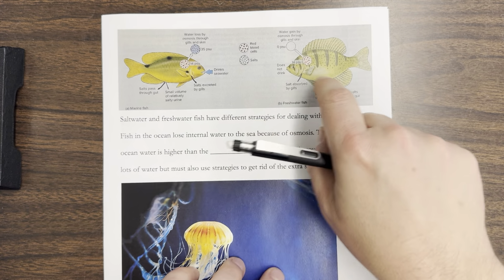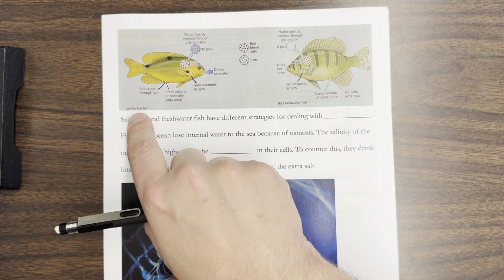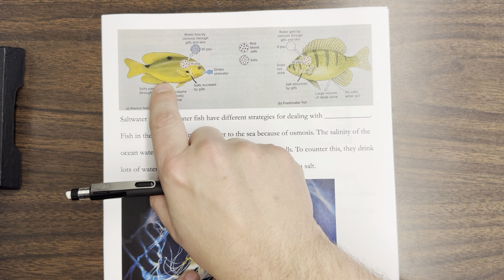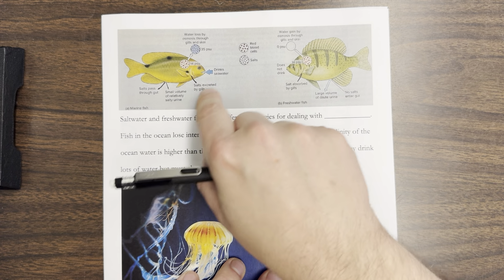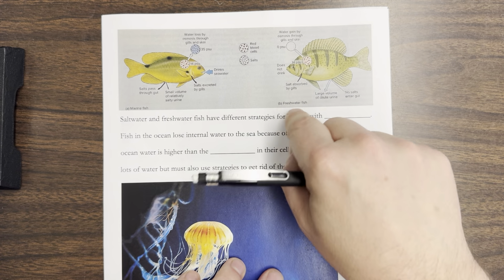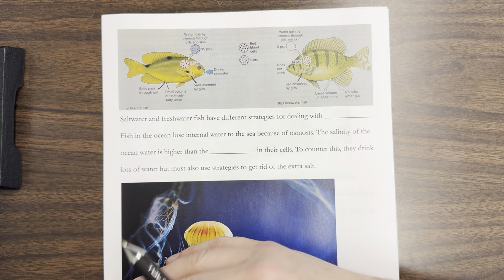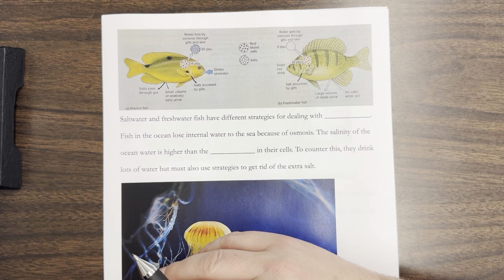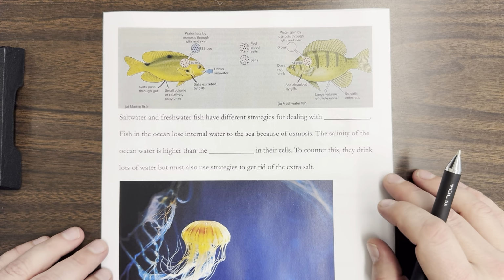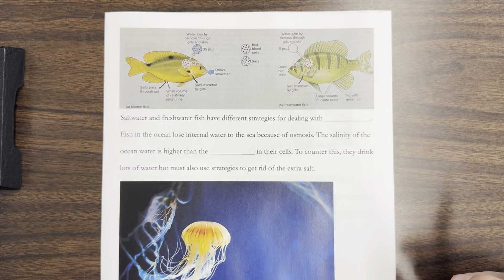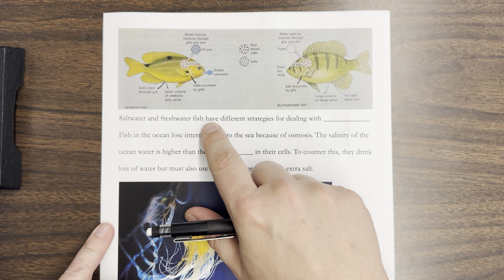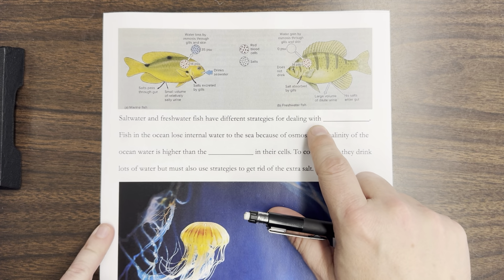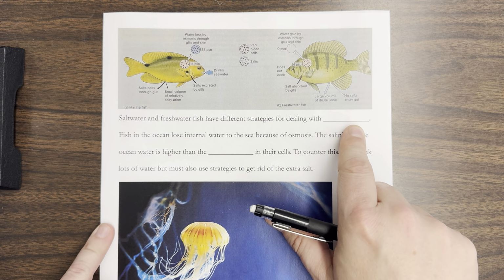All right, so here it shows a comparison. We've got a marine fish, so one that lives in the saltwater, and a freshwater fish. And if you read through this, you can actually see all the different ways that they have to cope with this change, with trying to balance out where the water and the salts are. Saltwater and freshwater fish have different strategies for dealing with regulation.